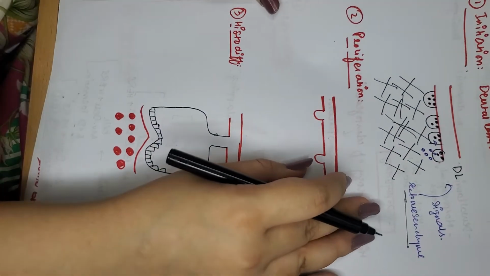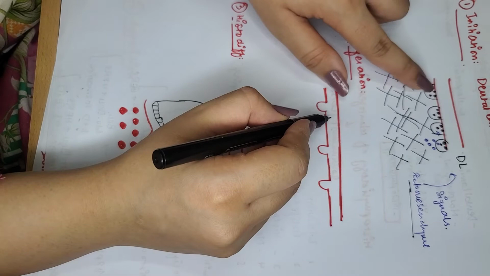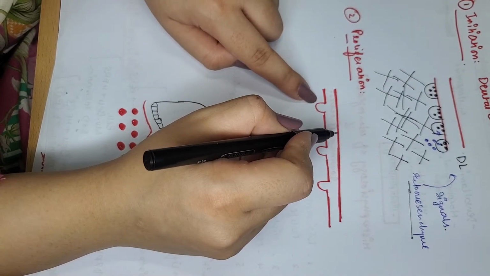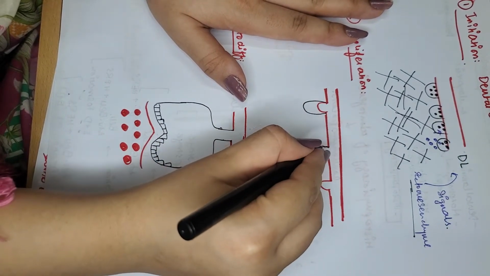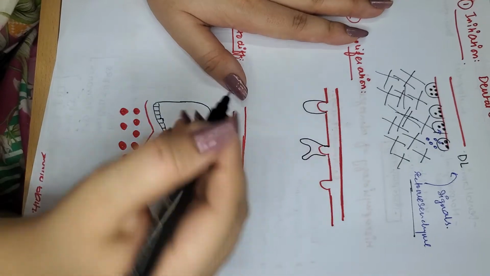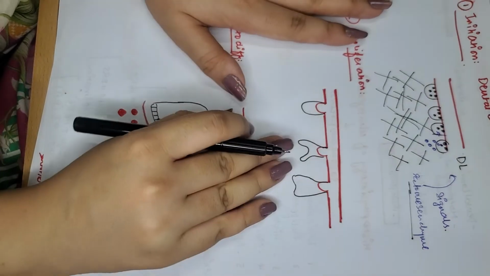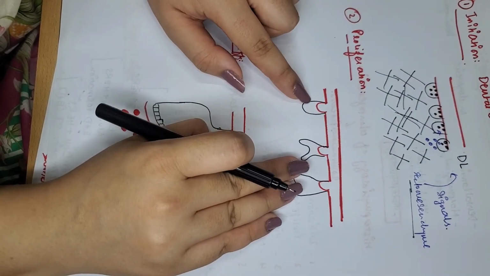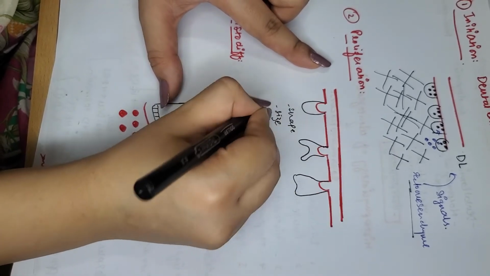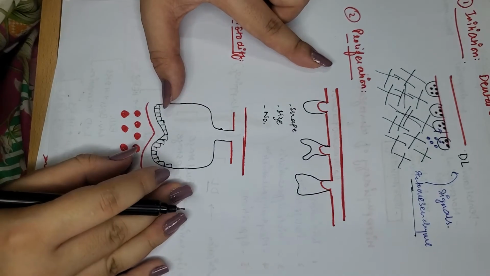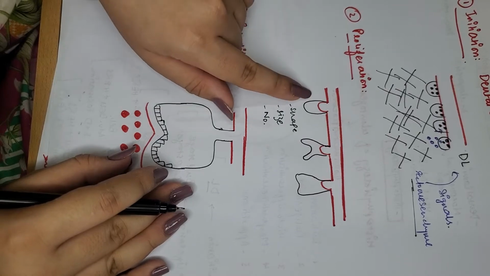Now the proliferation. When the signals are sent, these knob-like structures now look like this. They are going to differentiate into the bud stage, then into the cap stage, and next into the bell stage. So these are the proliferative stages, in which there is differentiation in the shape, in the size, in the number. This is what is happening in the proliferative stage.